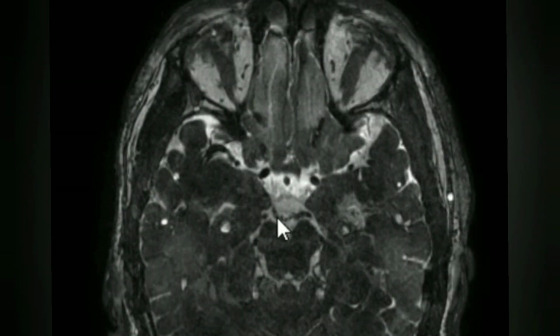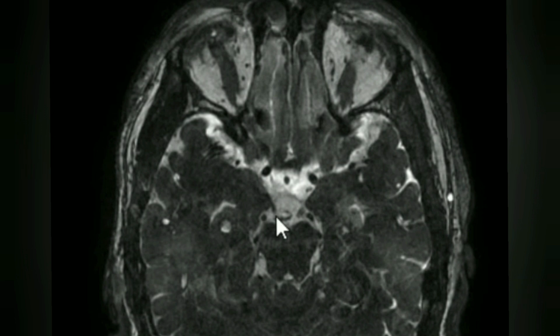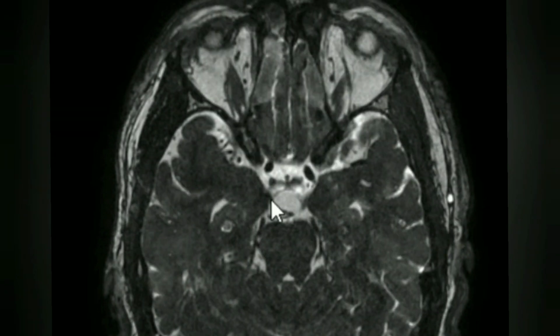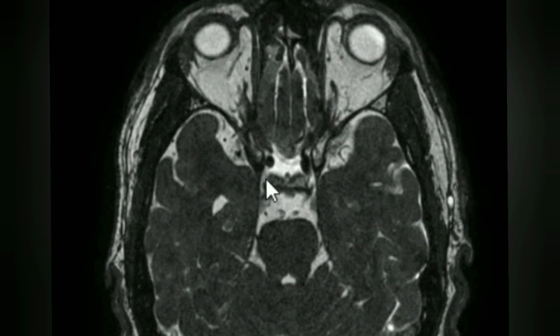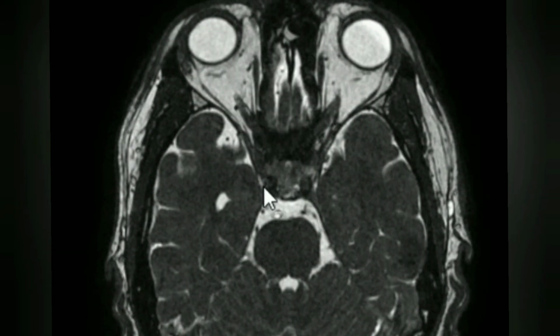So here we can see it is arising and extending into the cavernous sinus. This is the part of the cavernous sinus.